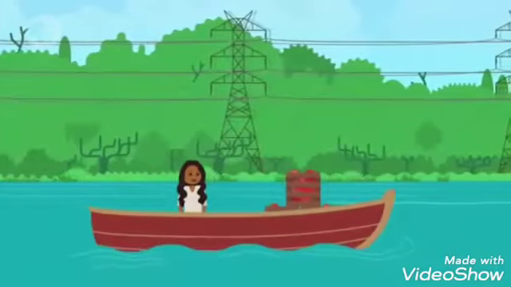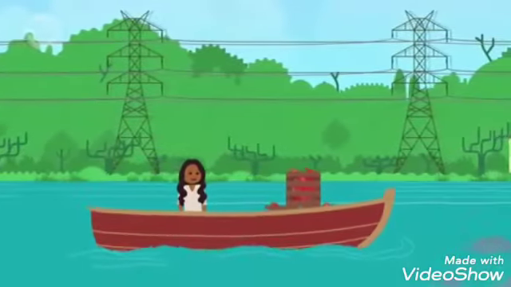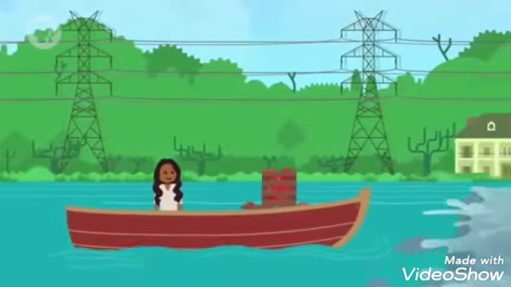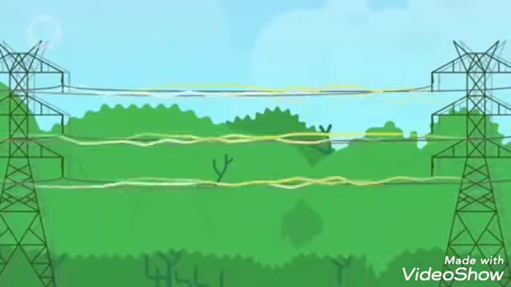Imagine you're floating down a river. Maybe the stream is calm and serene, flowing without obstruction. Or perhaps it's a rushing river, churning and splashing over rocks. Well, the way water moves in a river is a lot like how electricity flows through a wire.